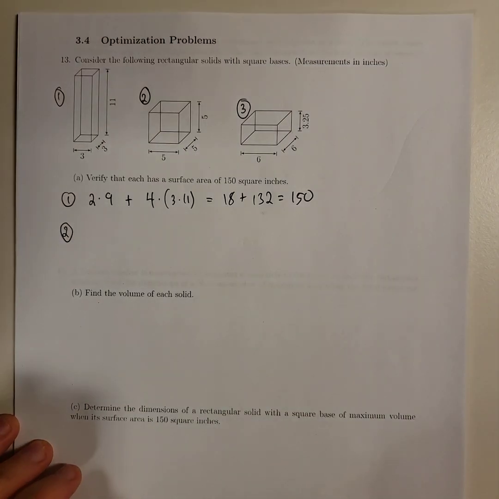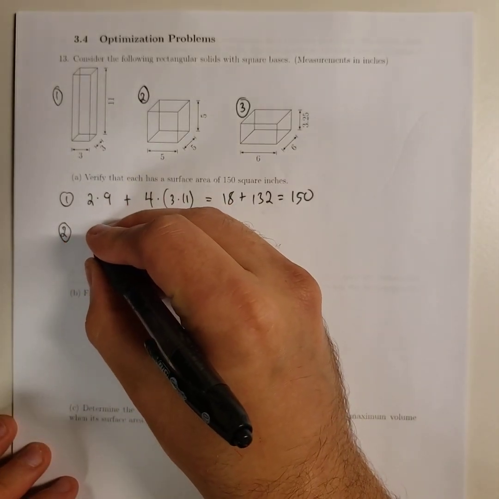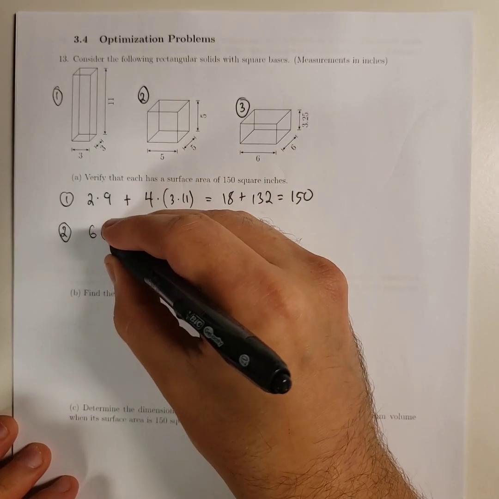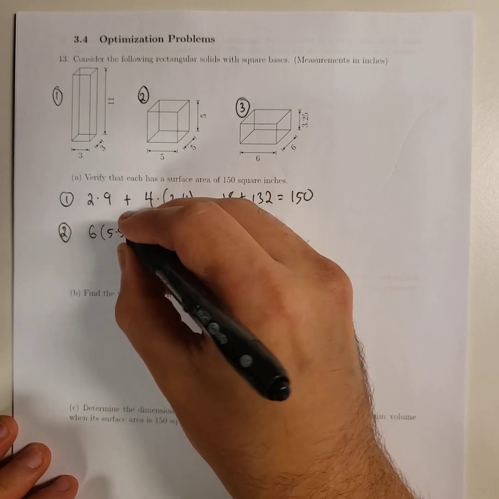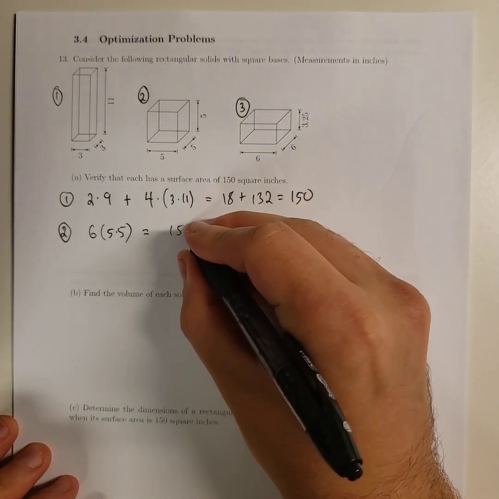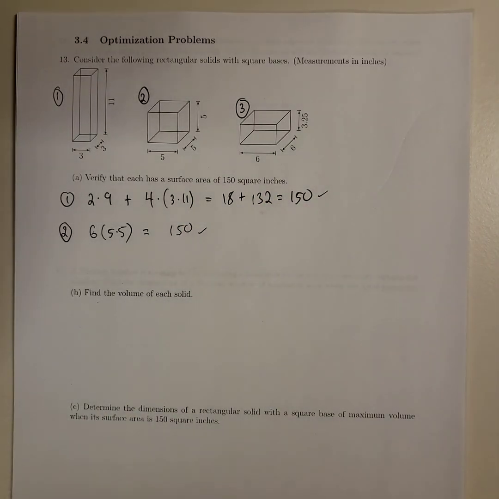Second one's a little bit easier because it's a cube, 5 by 5 by 5. So there's 6 squares in a cube. Each of them would be 5 by 5 in area. So that's 6 times 25, so that is 150. So both of these check out as using 150 square inches.